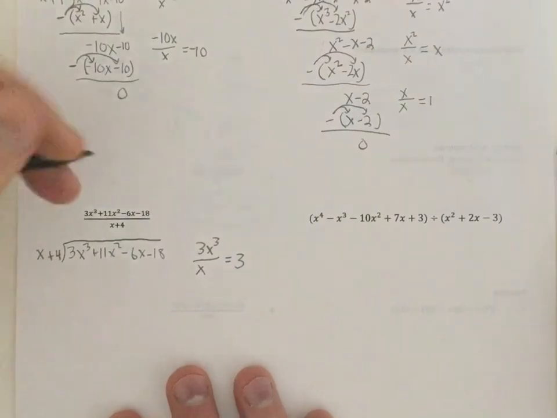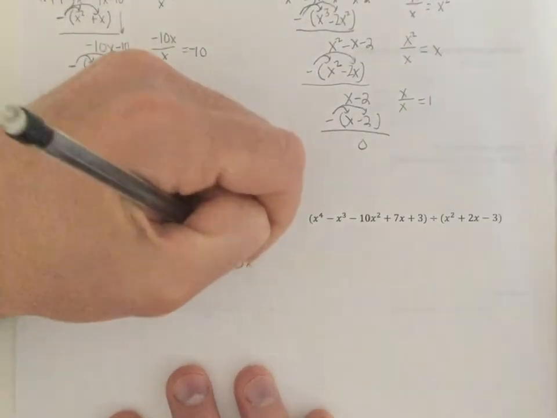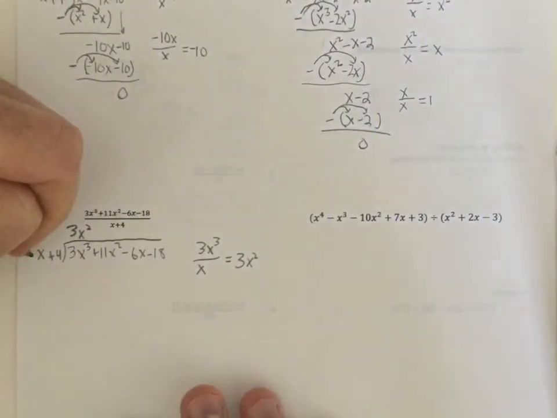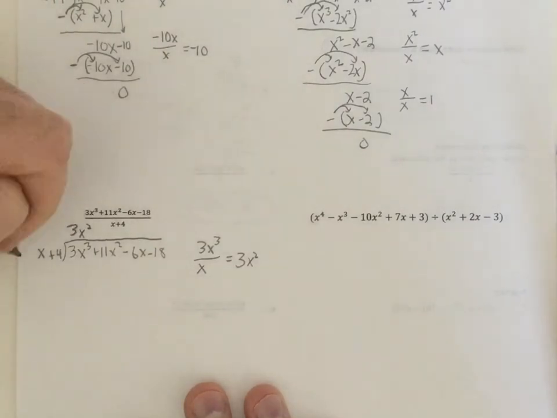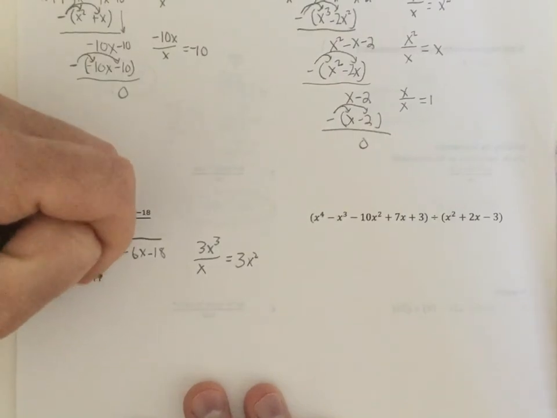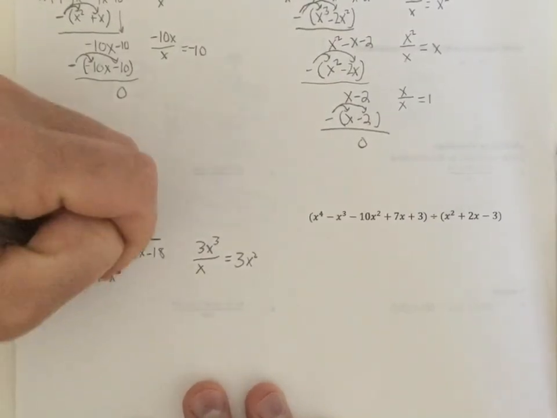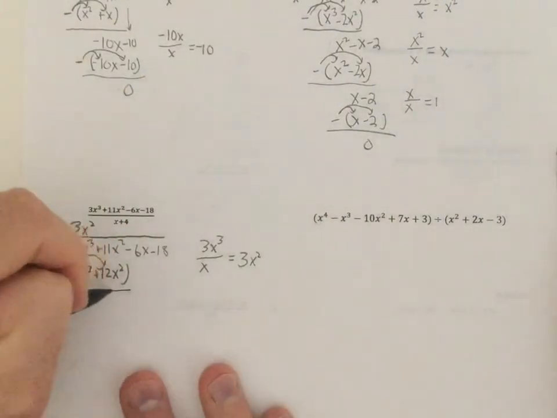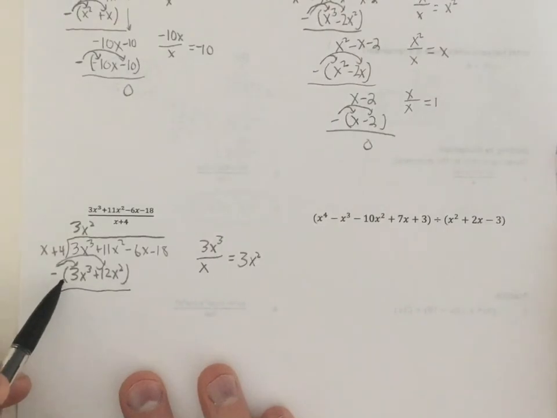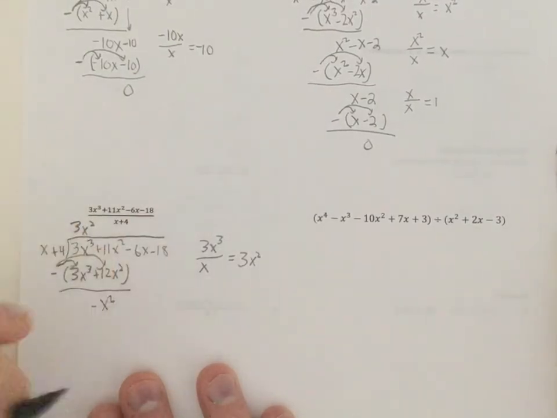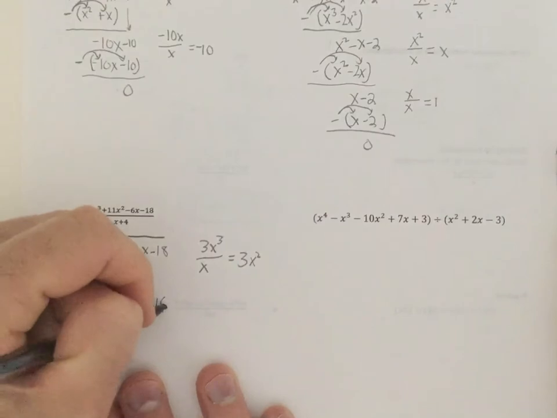So I take 3x squared, put that up top, and multiply that by my whole divisor. 3x squared times x is 3x to the 3rd. 3x squared times 4 is 12x squared. Just remember you are subtracting that, so that negative sign must be distributed. And 3x to the 3rd minus 3x to the 3rd cancels out. Then 11x squared minus 12x squared is negative x squared. I bring down the negative 6x and the 18.